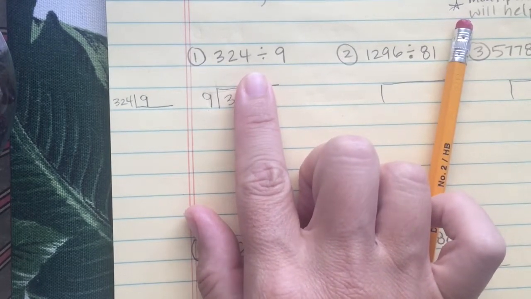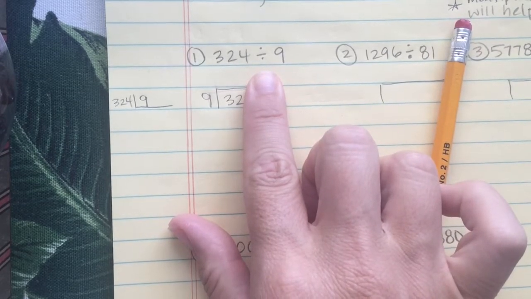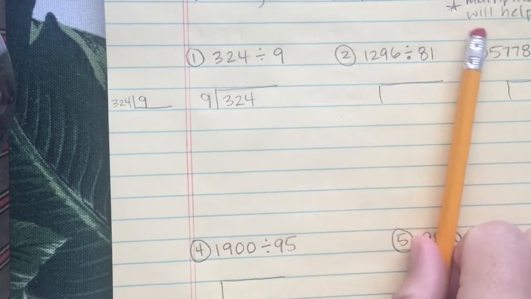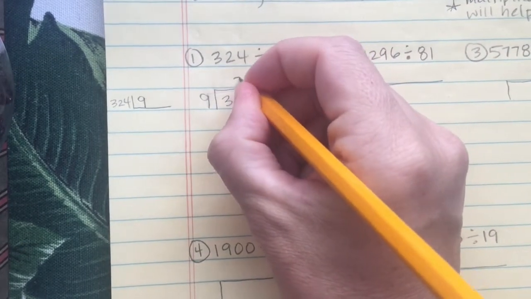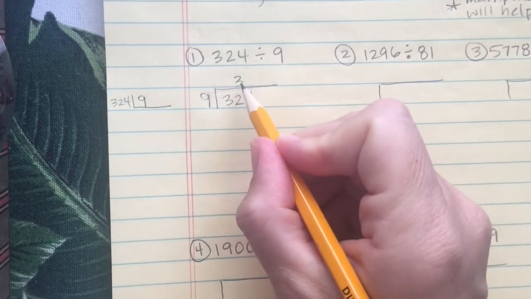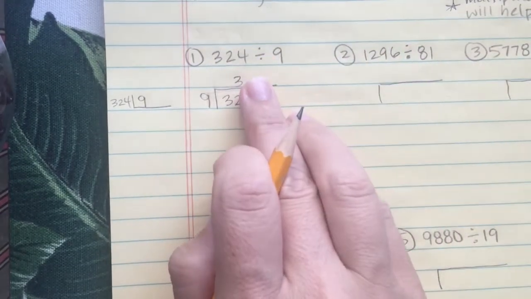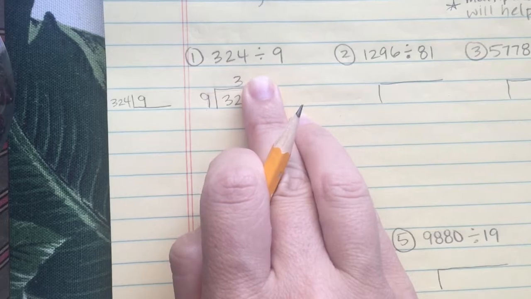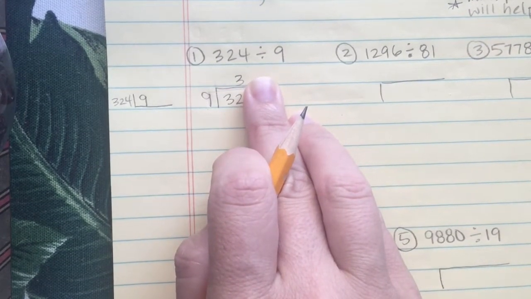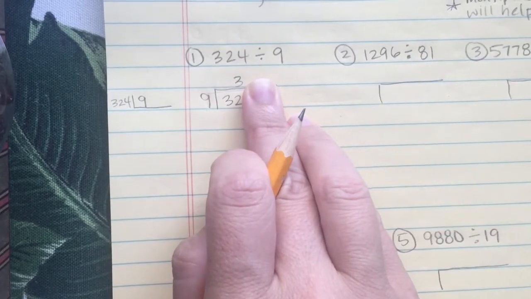So then what we get to do is reveal a second digit. 9 can go into 32. Sure can. How many times can 9 go into 32? It can go in 3 times, because 9 times 3 is 27. So you're going to put the 3 above the last digit that you used, so it would go right above the 2. And it's really important, again, that you keep your work organized and put the right digits in the right place, because the last thing you want to do is mess up your decimal places.